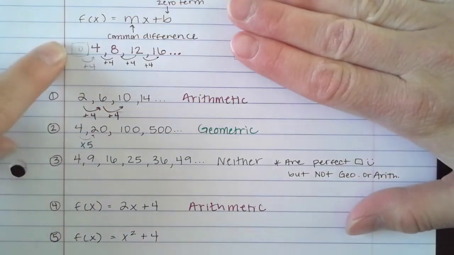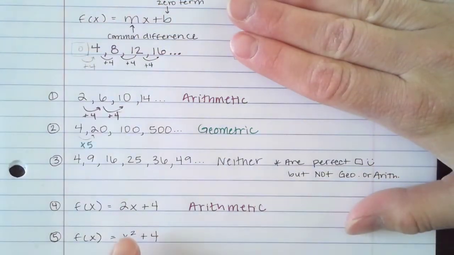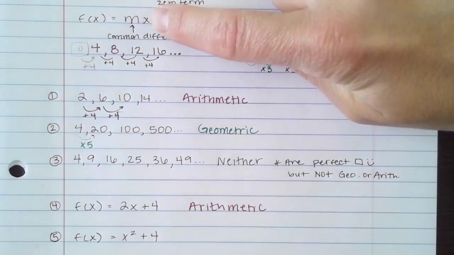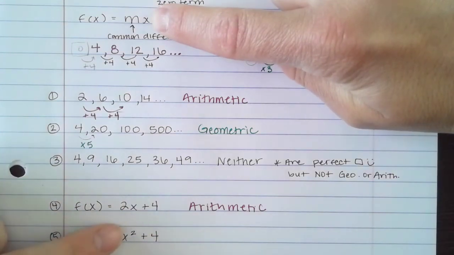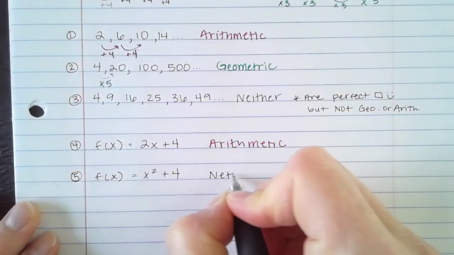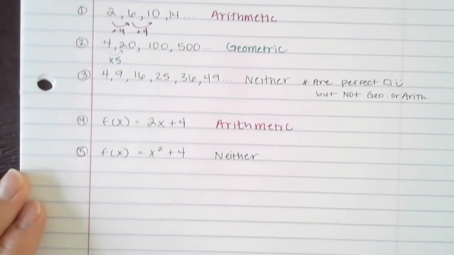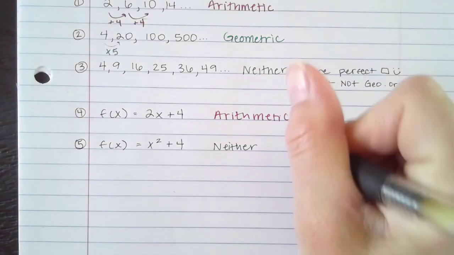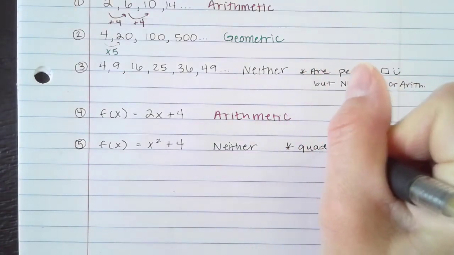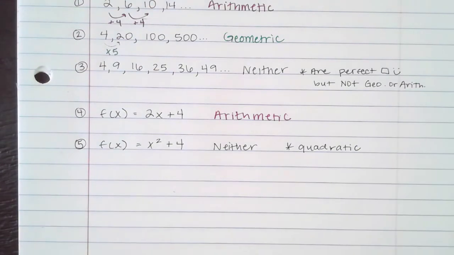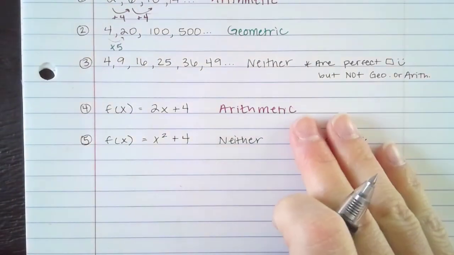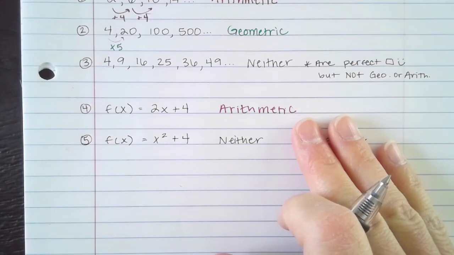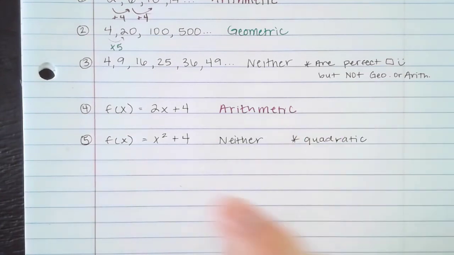Let's look at arithmetic over here. There is an x and a plus b, like plus 4. But for arithmetic, there is no exponent. So look at this. This is x squared, and this is just x. So it's neither. I don't care how you say it. It happens to be quadratic. If you really care, you can write that down. If you're like, I don't want anything new in my brain right now, then don't write that down. You don't need to know that. It's just that it's not arithmetic and it's not geometric.